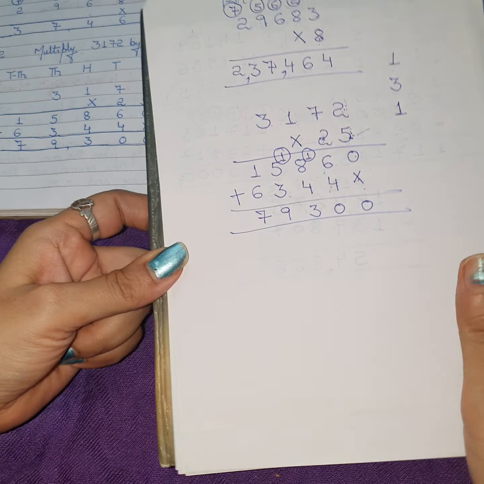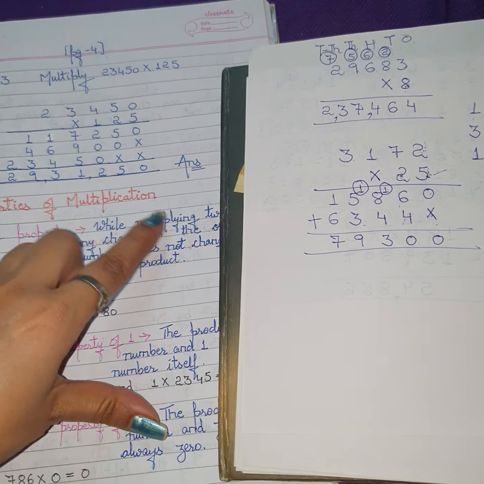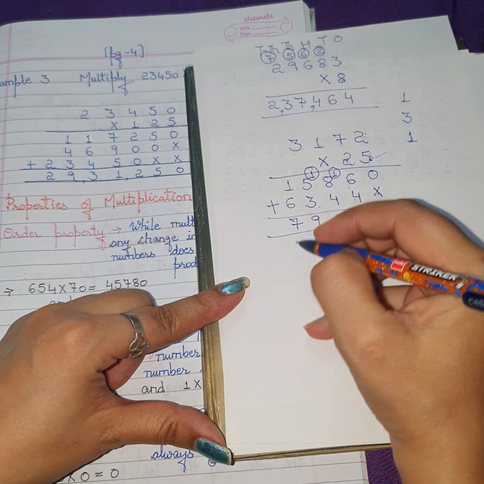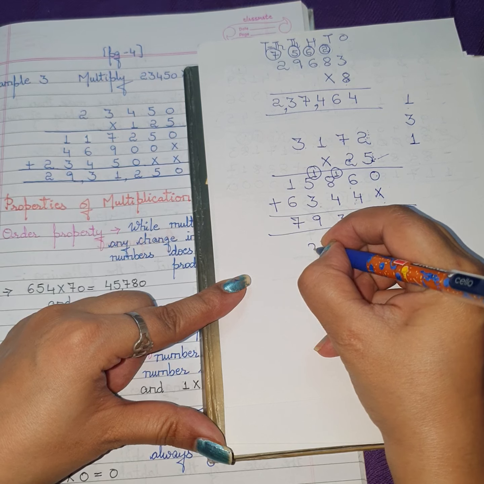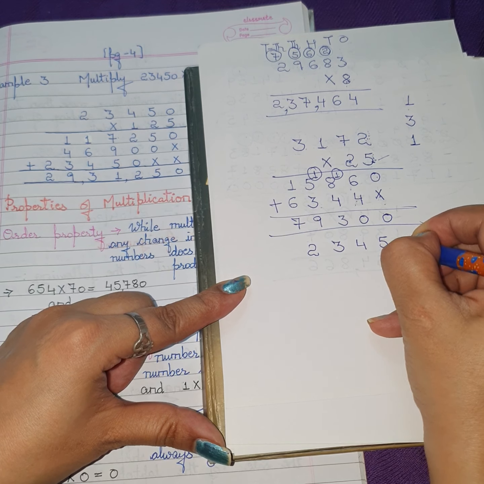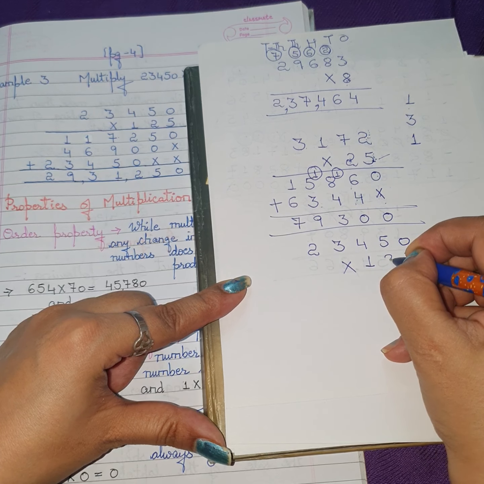Now finally I am giving you the third example. In this example I am telling you how to multiply a 5-digit number by a 3-digit number. So our example is 2, 3, 4, 5, 0. This we have to multiply by 1, 2, 5.